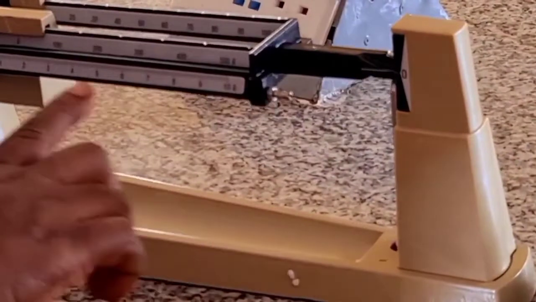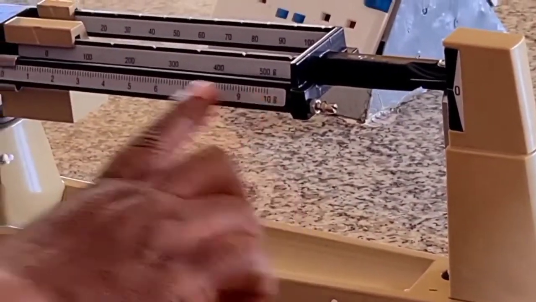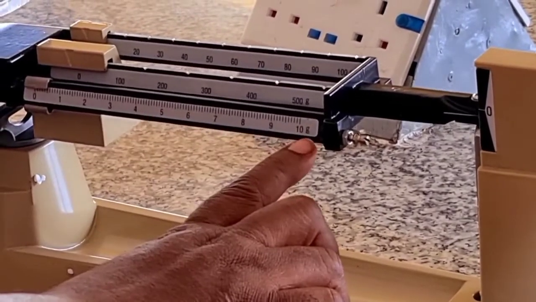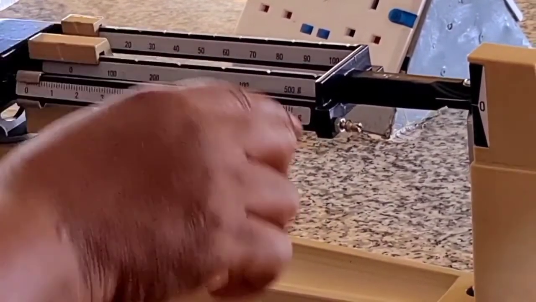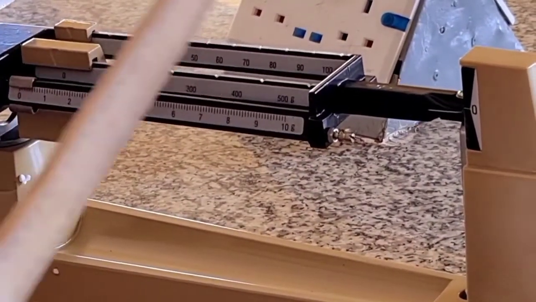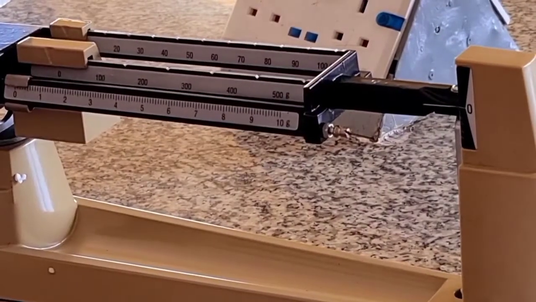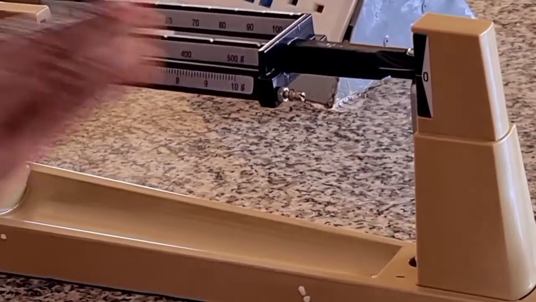The first part you use to measure small masses from 0 to 10 grams. The middle one, you measure from 0 to 500, while the last one is from 0 to 100 grams. They are all measured in grams.